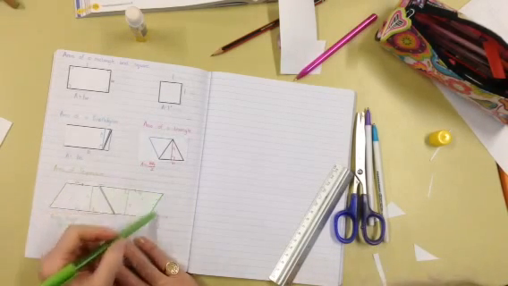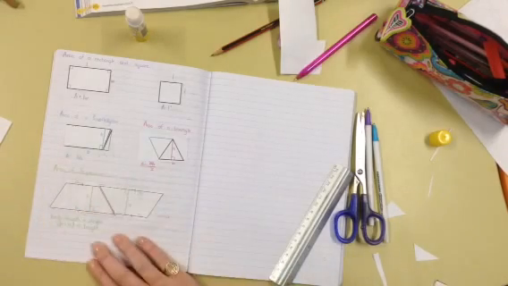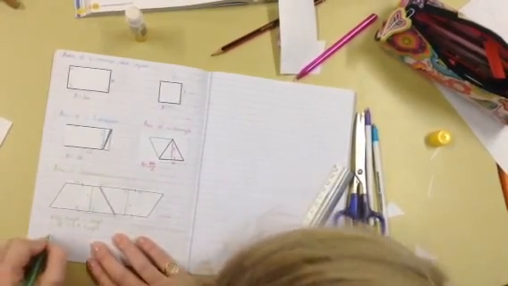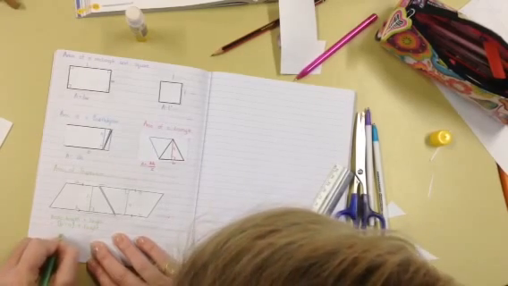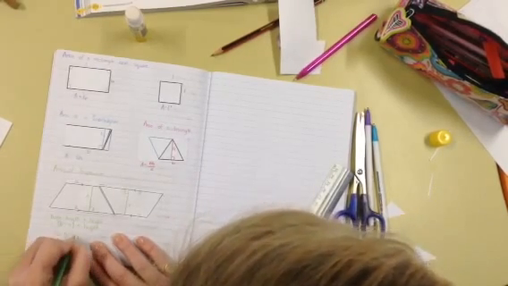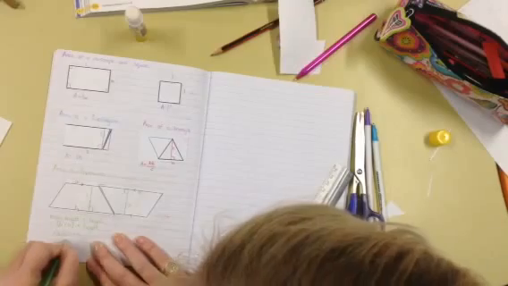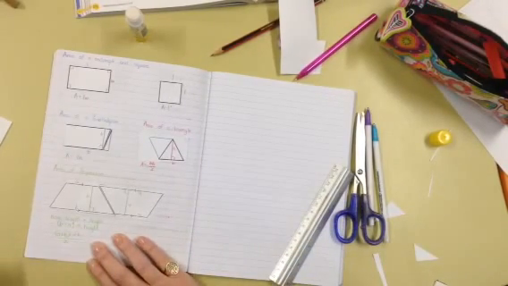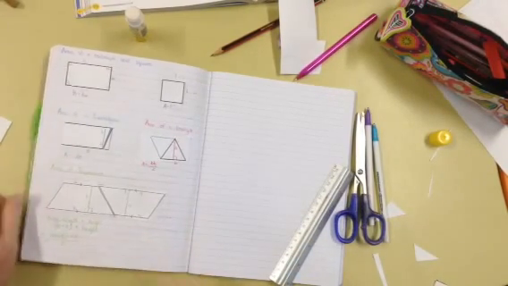But remember, that's this whole parallelogram, which is not what we want. So this is what we're going to say. We're going to go A plus B times the height divided by 2. Okay? And that is going to give you the area of the trapezium.